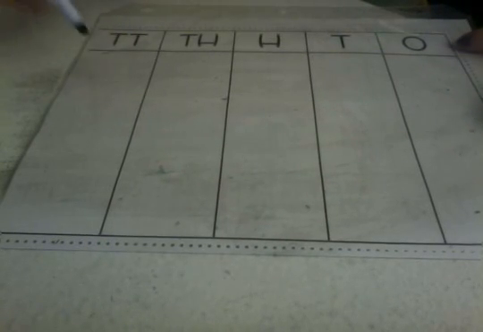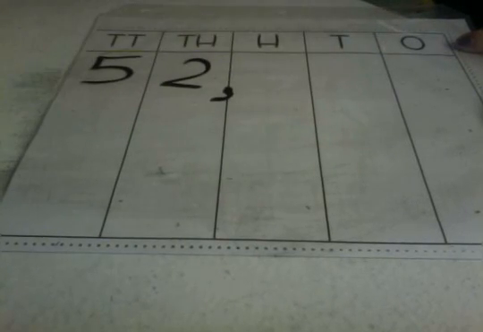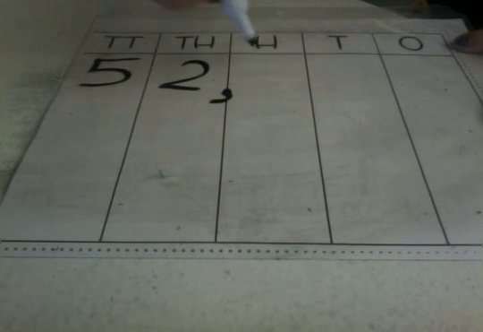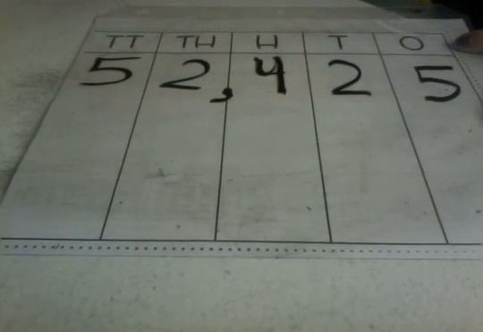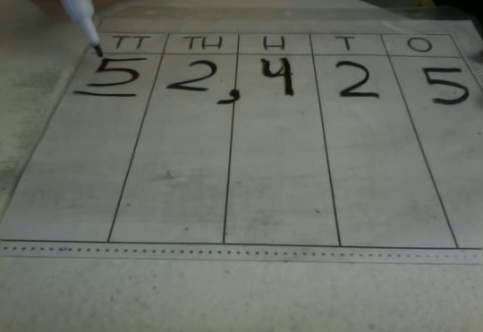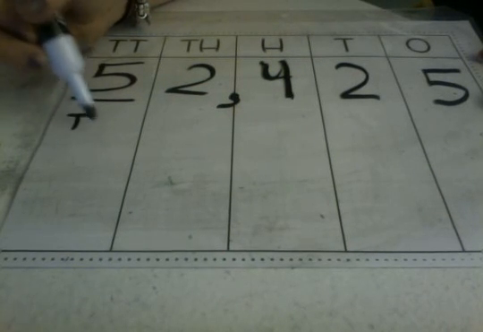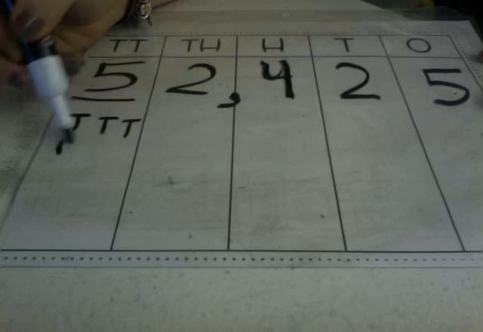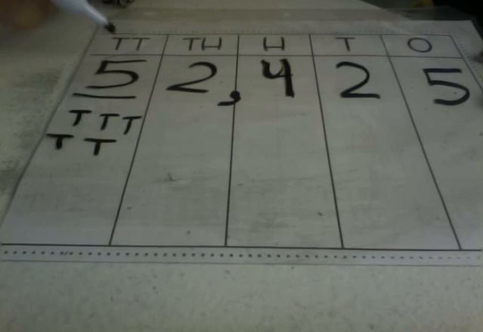So let's do the number 52,400, sorry, that's a 4, 425. Put your comma. Let's start with the 10,000s, please. So how many 10,000s are there? 5. So we have 5 10,000s. So let's draw out 5 T's. 1, 2, 3, 4, 5. But because we're in the 10,000s place, we have to count by 10,000s.